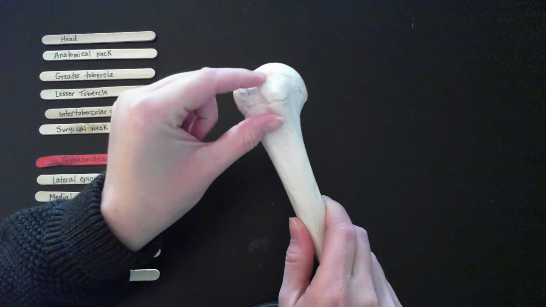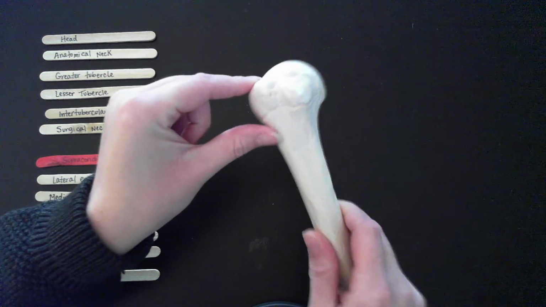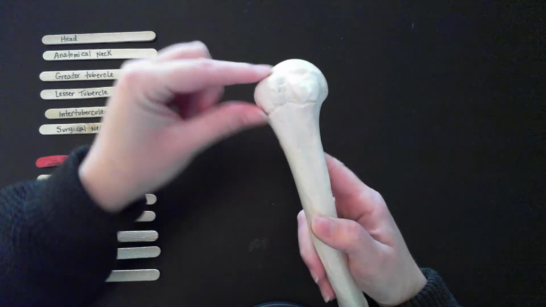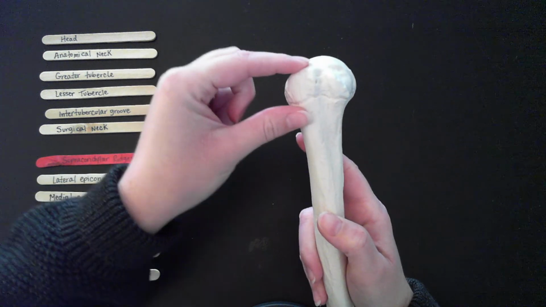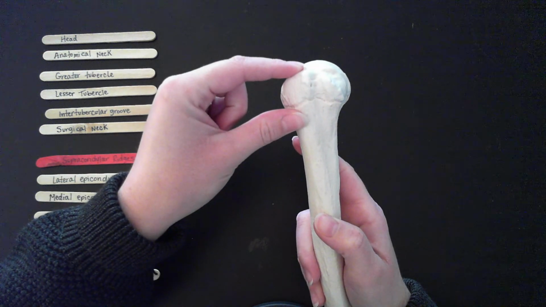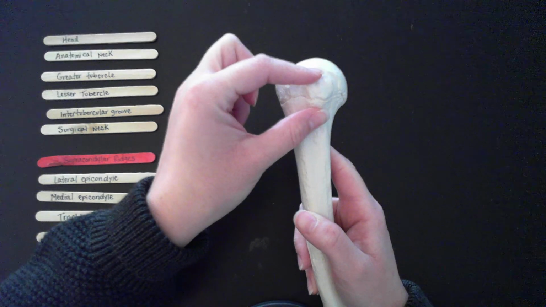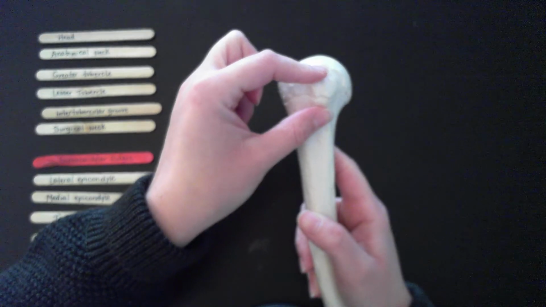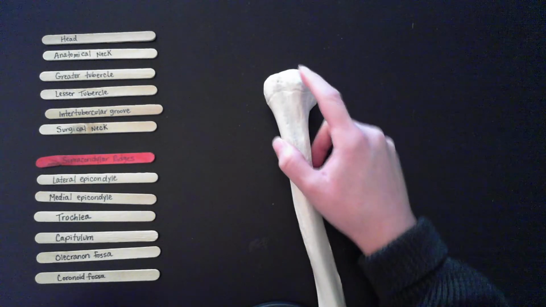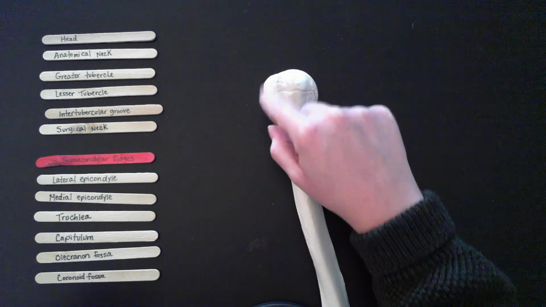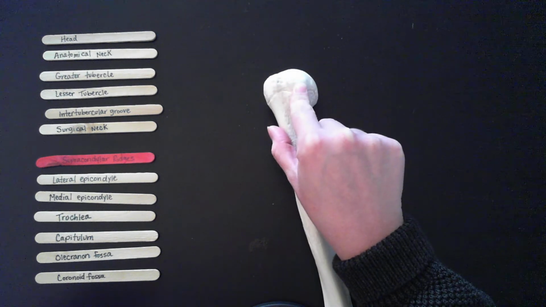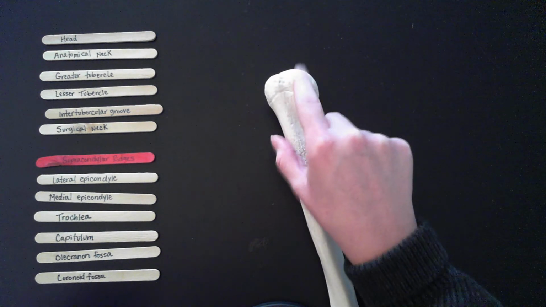One is larger than the other, and the larger of them is going to be called the greater tubercle, the smaller being the lesser tubercle. Keep in mind the word protuberance is going to influence tubercle, so that's why we're looking at these bumps. Okay, tubercle comes from protuberance for bump.